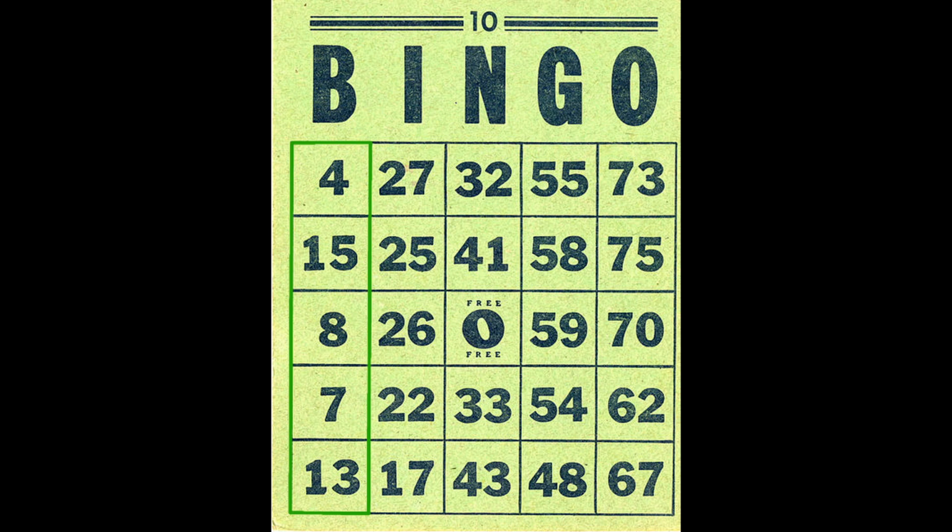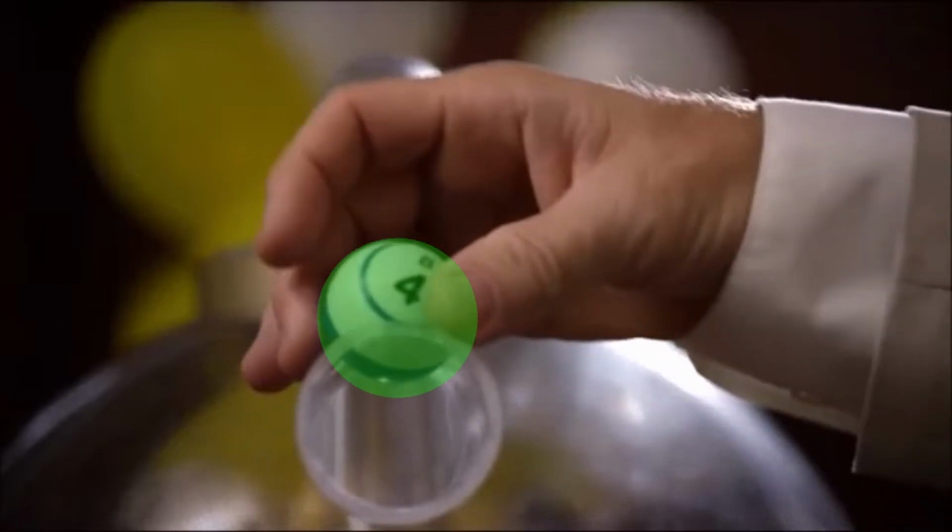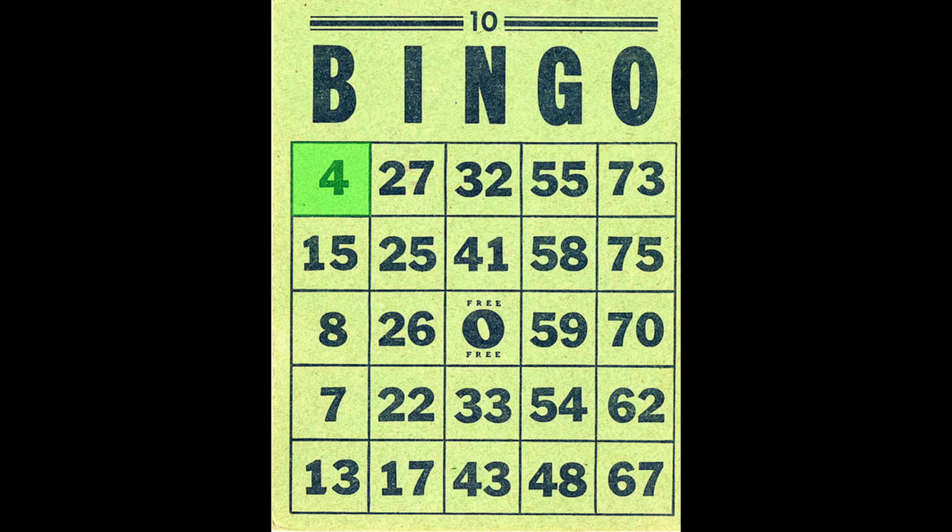The first column can be filled with numbers from 1 to 15. The second column can be filled with numbers from 16 to 30, and so on. A random letter number pair is called out, and the players who have that particular pair strike it out. This process continues till one of the players has struck out either an entire row, an entire column, or a diagonal. There is no limit to how many letter number pairs are called out. The game only stops when there is a winner.